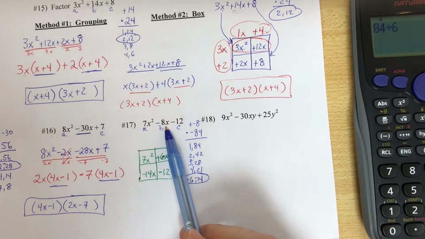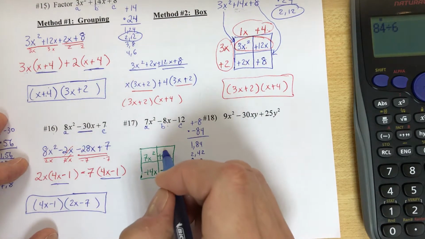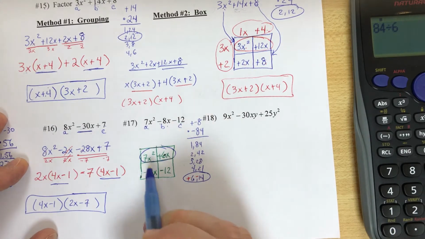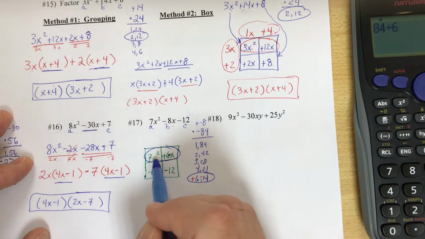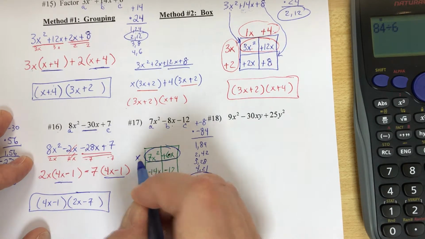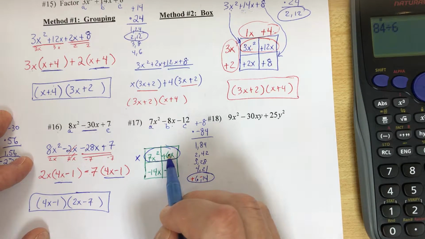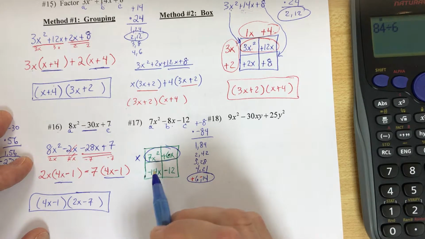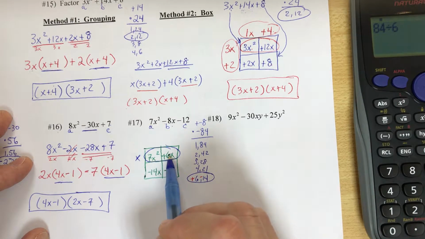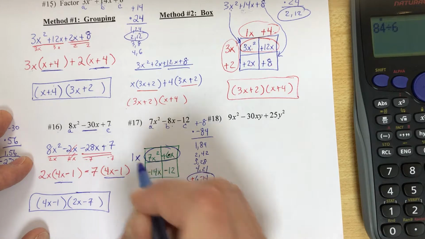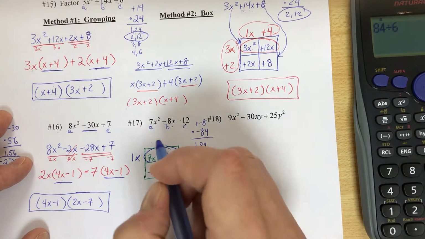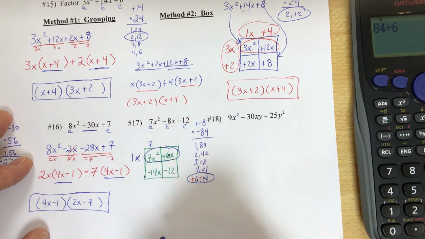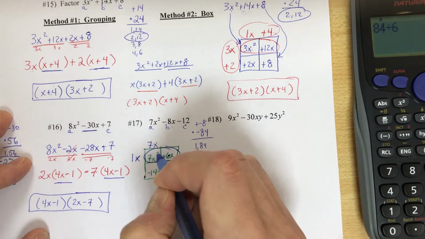We haven't changed anything. Take the top row. What can we factor out of 7x squared and positive 6x? In this case, both of them have an x. Now the 7 and 6, the only thing that comes out of that is 1. So we can't take out a number bigger than 1. So this is just 1x. 1x times what gives us 7x squared? Well, 1 times 7 is 7. x times x is x squared.